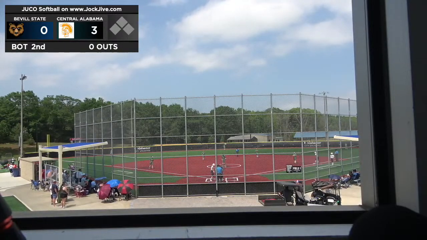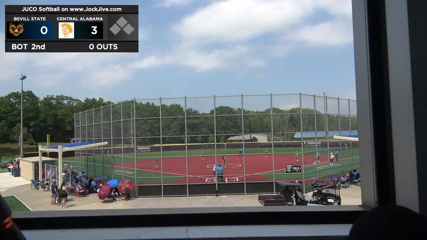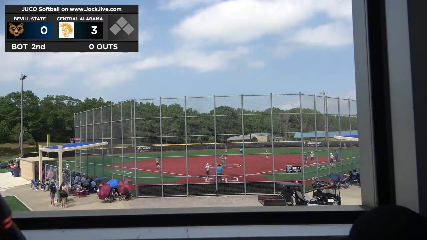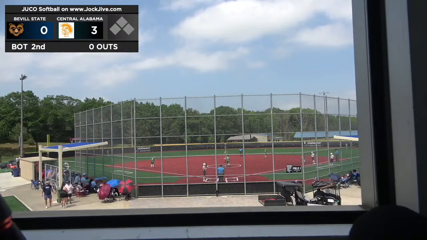Back at the top of the order we go for the Trojans. Campbell Hecklinski, the catcher who scored in the first inning. She's got a runner at first in Mills. Ball 1.